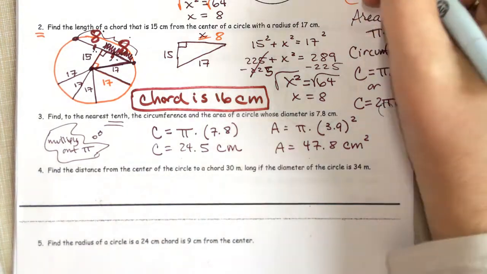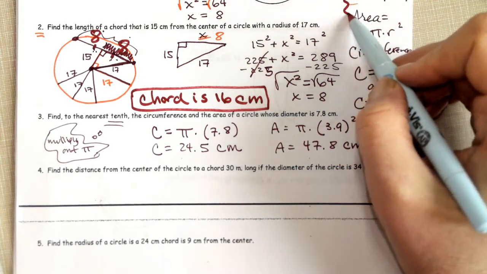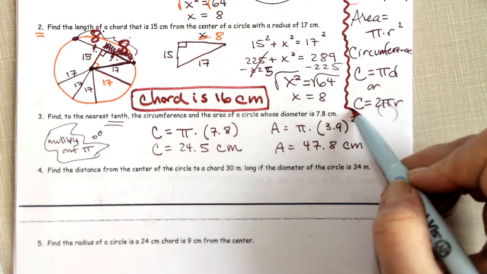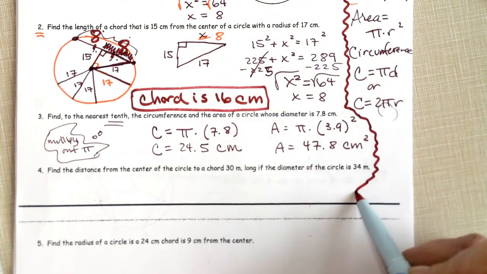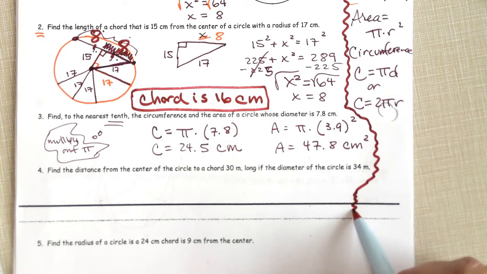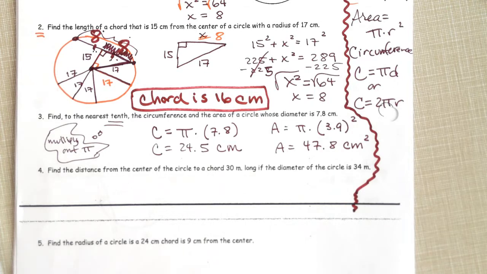So here's my little circle stuff that we'll keep on. And then, of course, our triples.